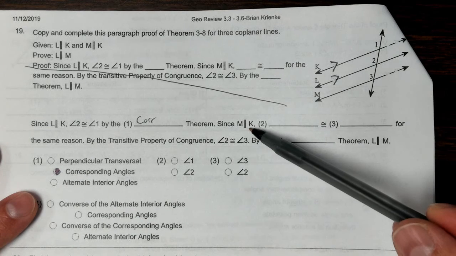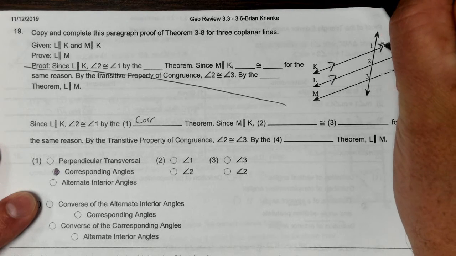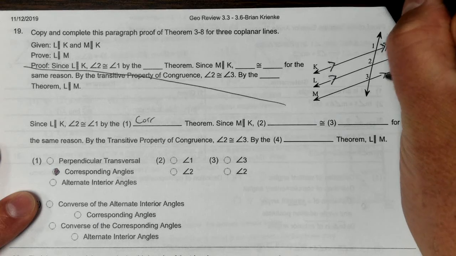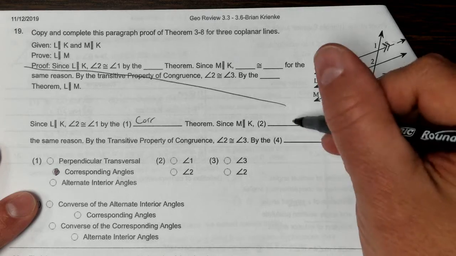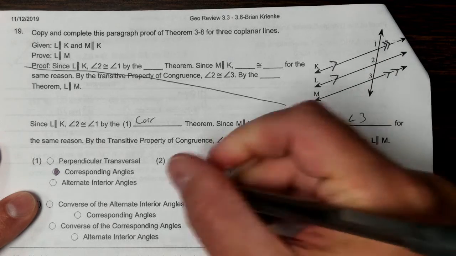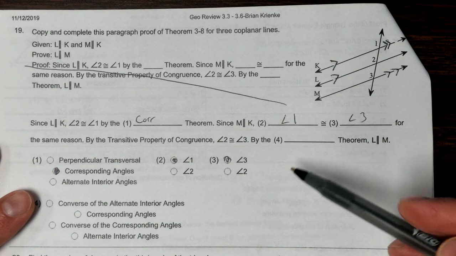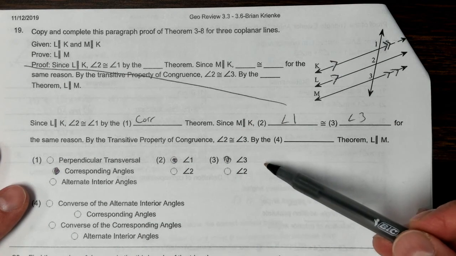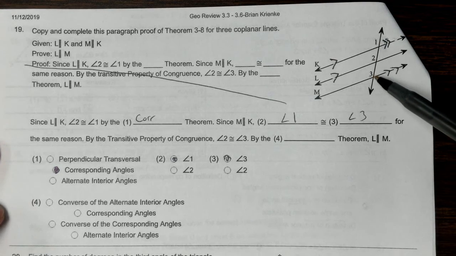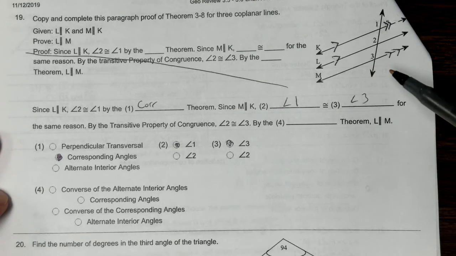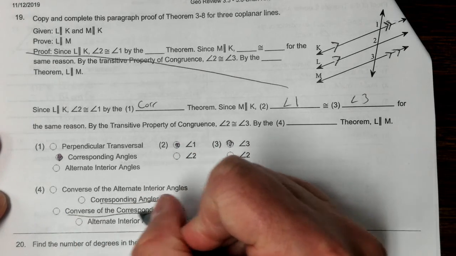And then we know that M is parallel to K. So let's put two of them for here and here. So that would tell us 1 is congruent to 3. So 1 is congruent to 3. Again, on this, they're corresponding angles, but this is one of the trickier ones because you've got a corresponding angles answer and you've got a converse of corresponding.